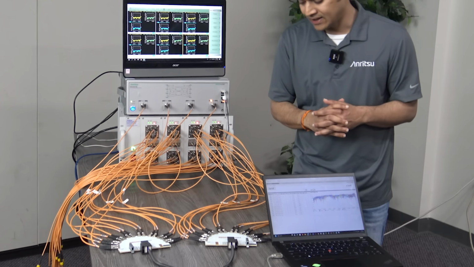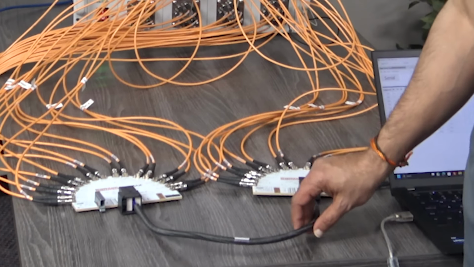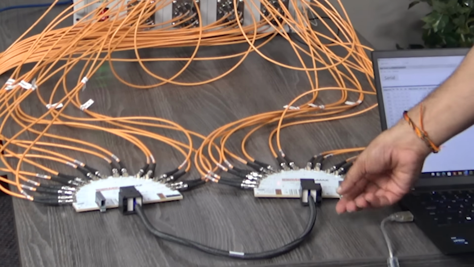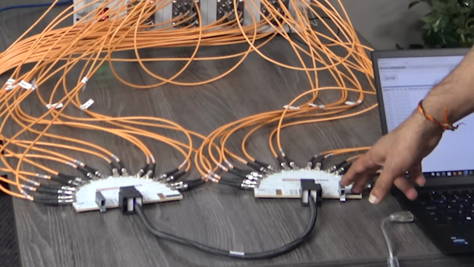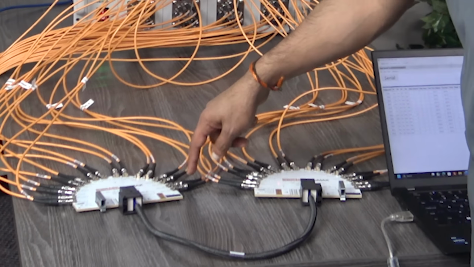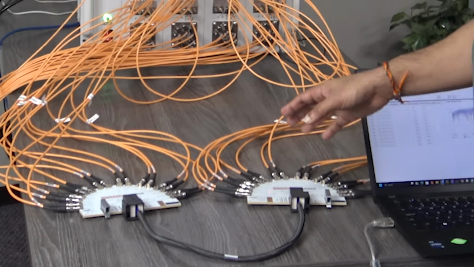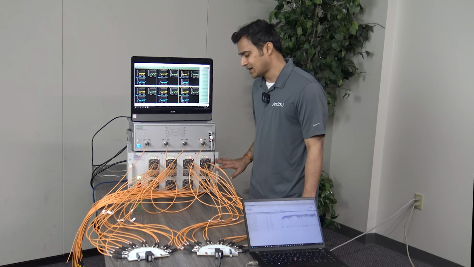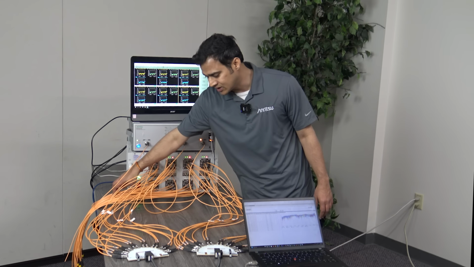Now here I have an 8 differential lane backplane cable. For this demo, I'm using 2 breakout boards, one at the input and one at the output. So the 8 differential lanes are split into 16 coaxial connections on the input side and another 16 on the output side. So I have a total of 32 connections that are connected to the switch matrix. Since, as I said, this is a 64-port switch matrix, the other 32 ports we are not using, we have just left them.